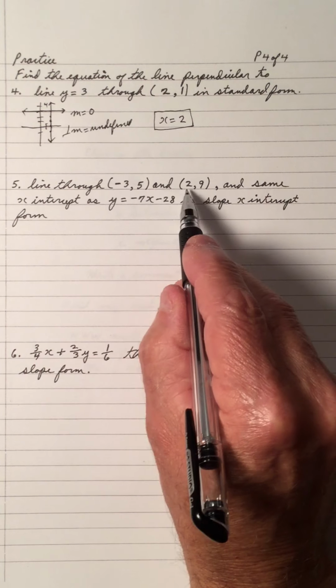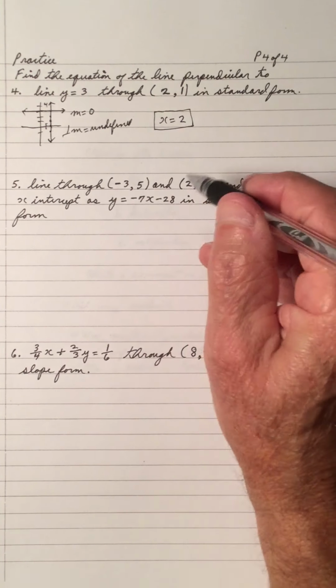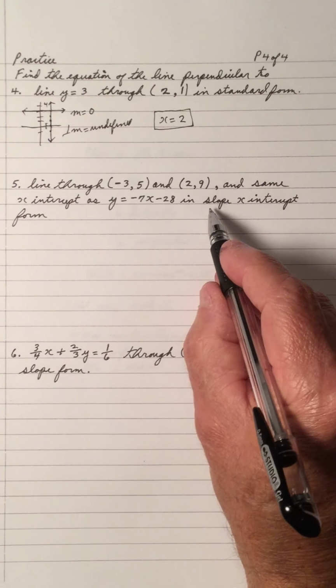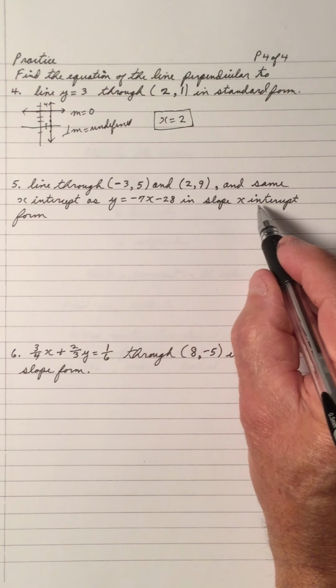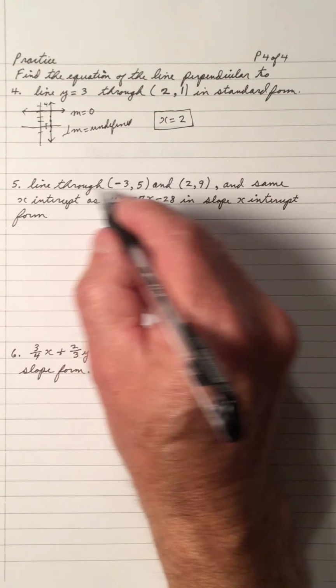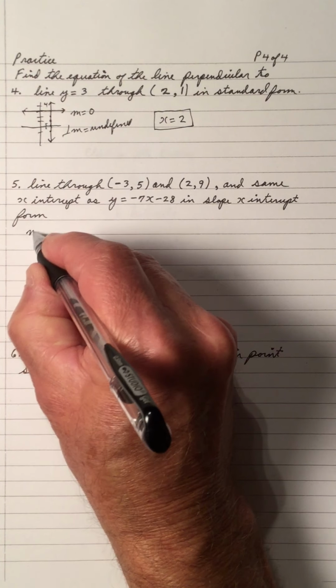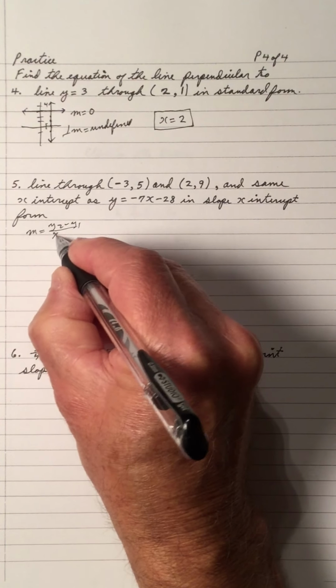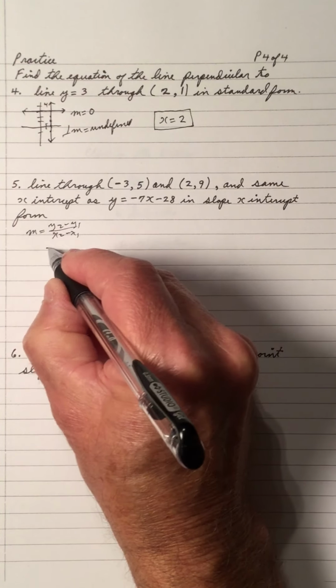The line through these 2 points is perpendicular, we want, and the same x-intercept as this one. And we've got to put it into slope x-intercept form. So through this line we get a slope: y2 minus y1 over x2 minus x1.